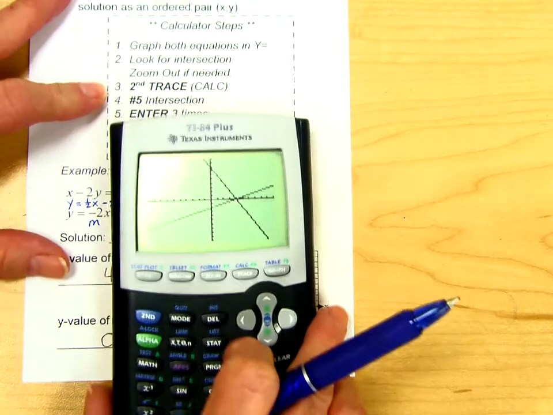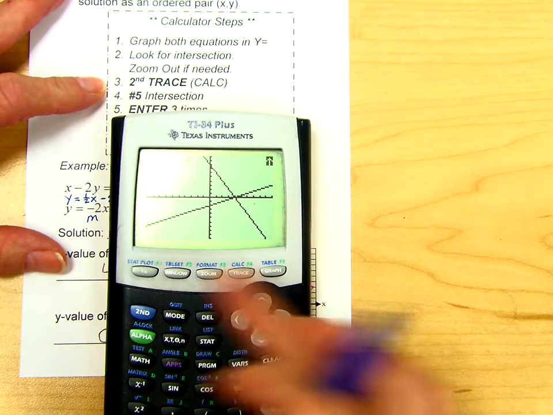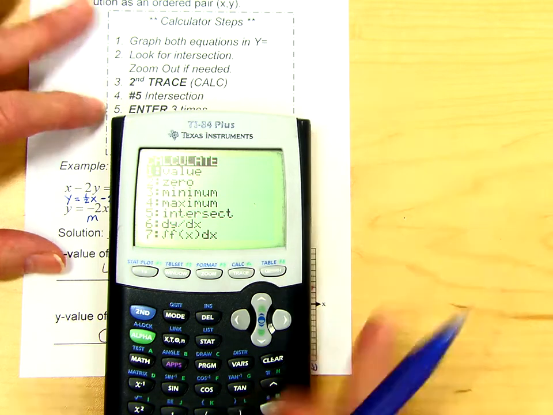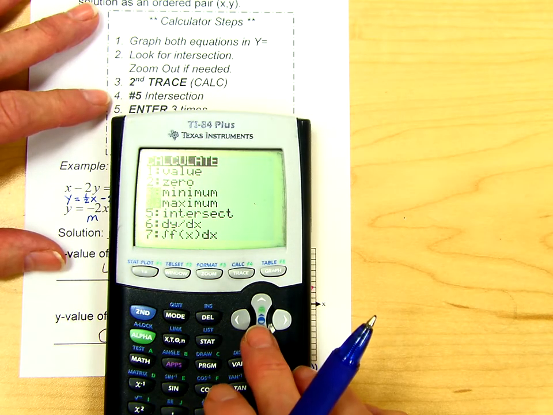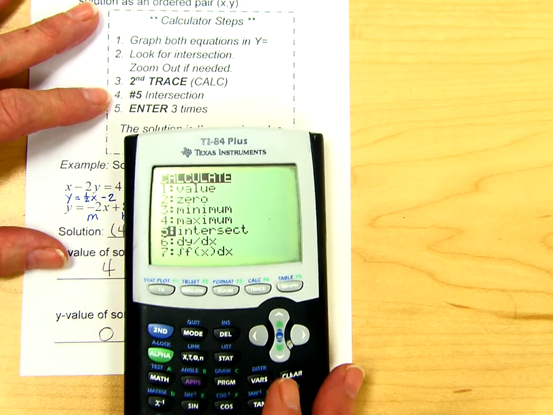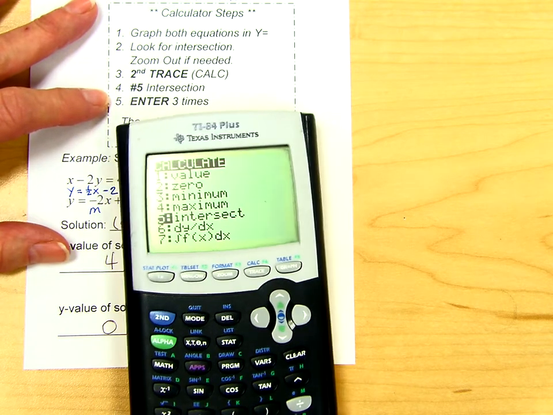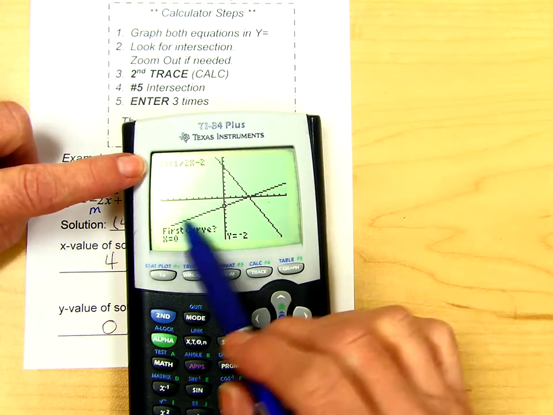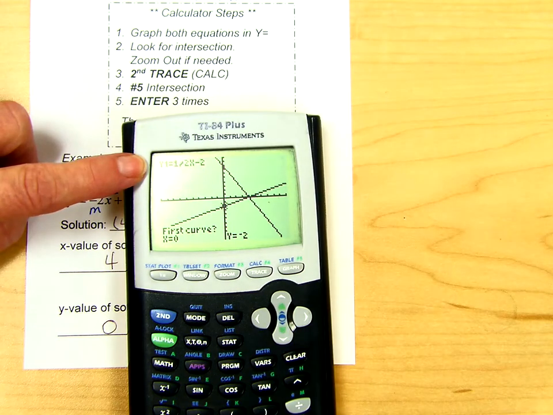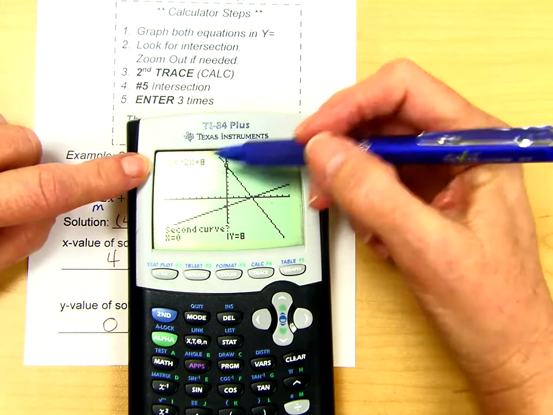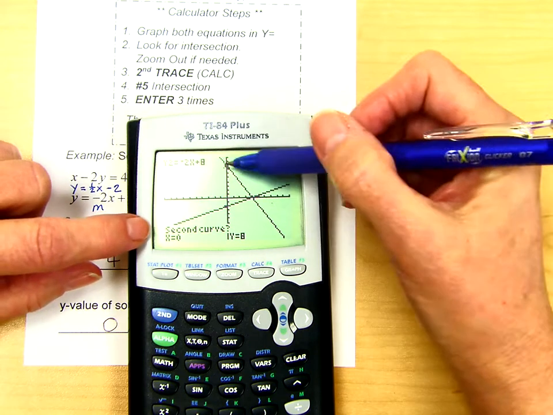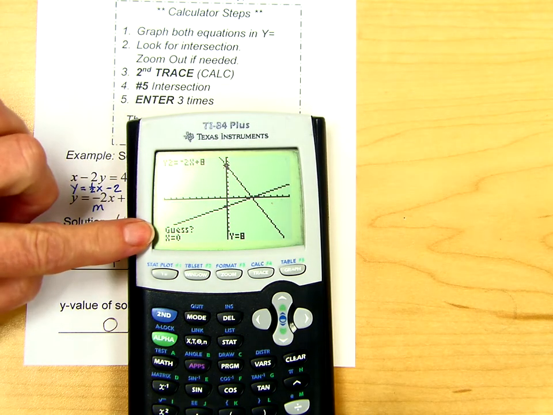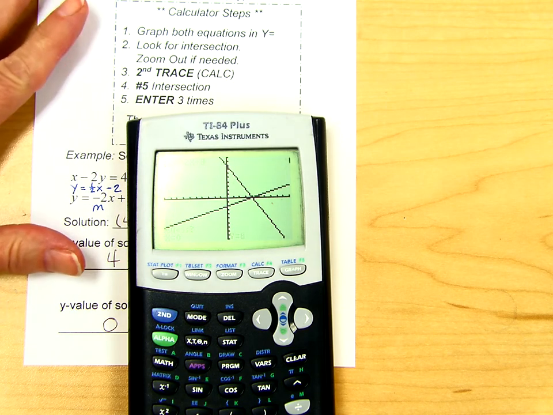So I go to the calculator and I use the second button and the trace button, which gets me to calculate, and specifically I want to calculate the intersection of these lines, and then I'm going to hit enter 3 times. When I hit enter once, it gives me the first equation and I'm on the first line. I don't want that. I hit enter twice. Now I've got the second equation and I'm on that line. I hit it again and it says guess, and I don't want to guess, so I'm going to hit enter again.